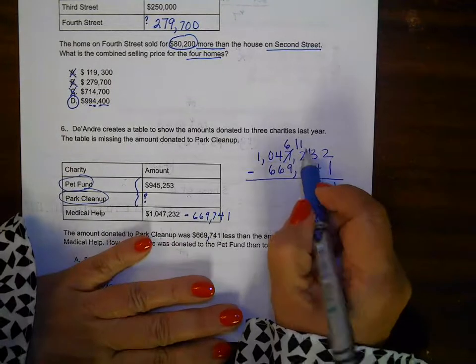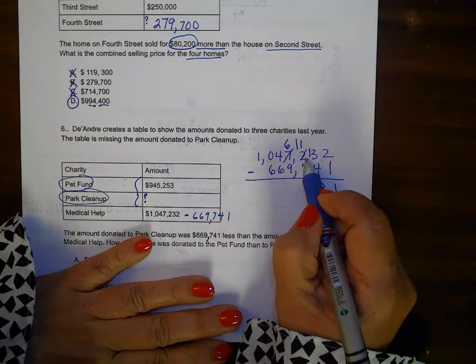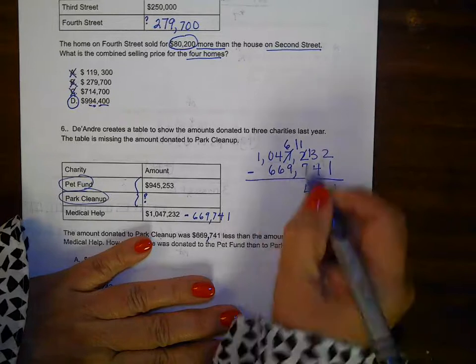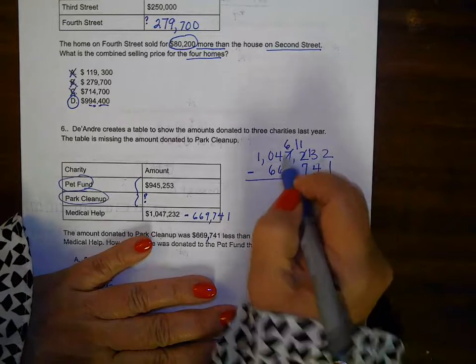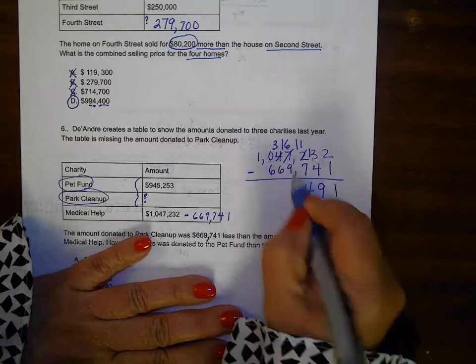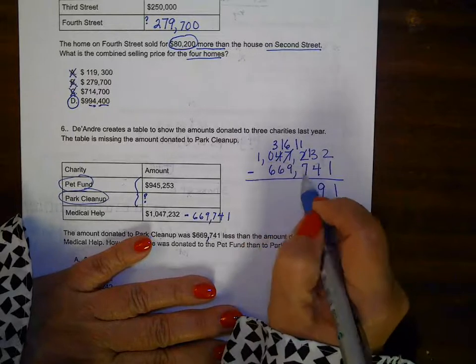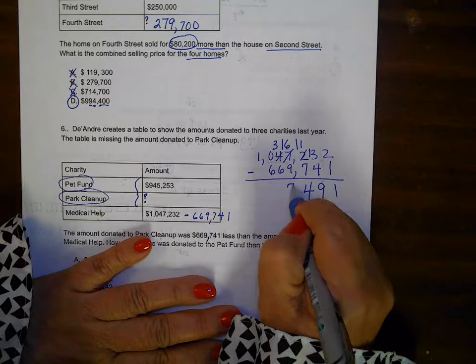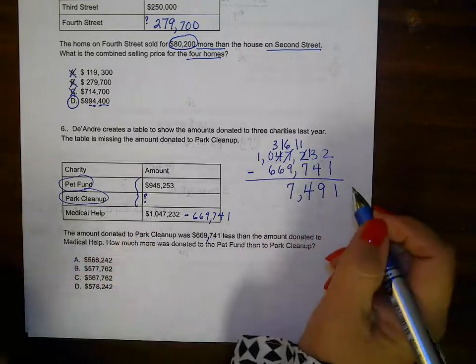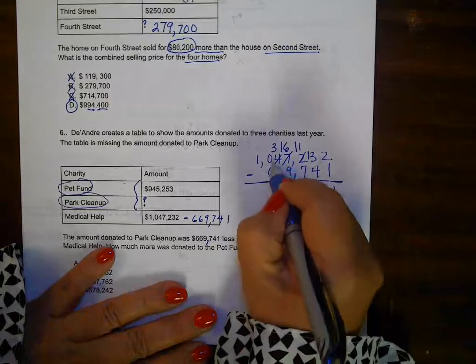So 7, 8, 9, 10, 11, so that's 4. Can't take 9 from 6, I need to regroup that one. That becomes a 3. So 16 minus 9 equals 7. Yeah, 16. I had to think about that for a second.